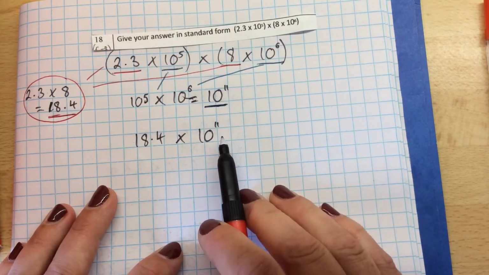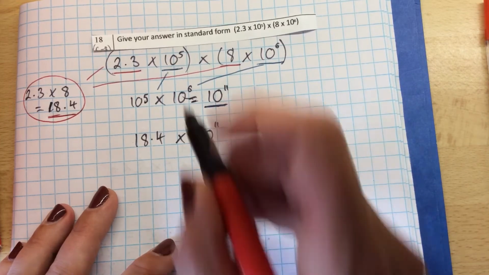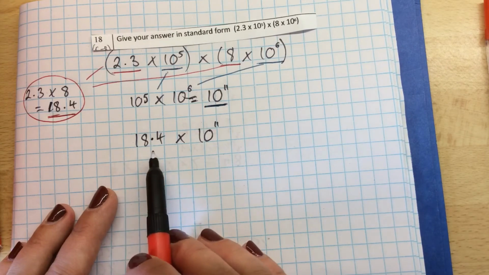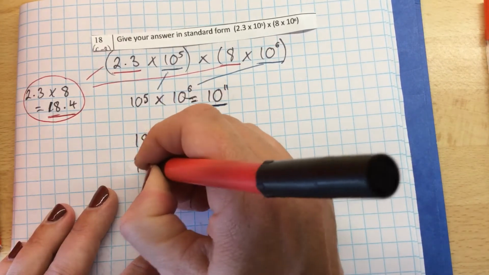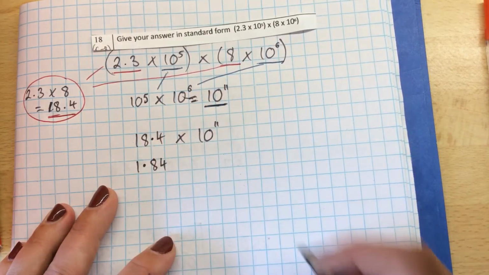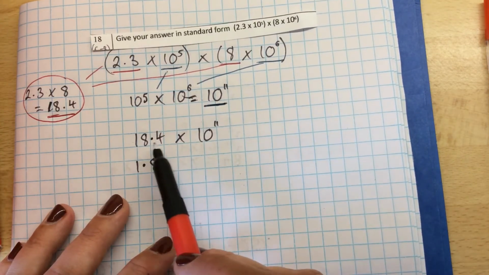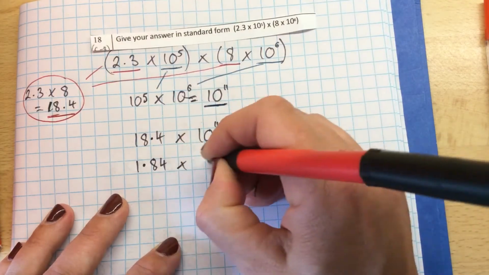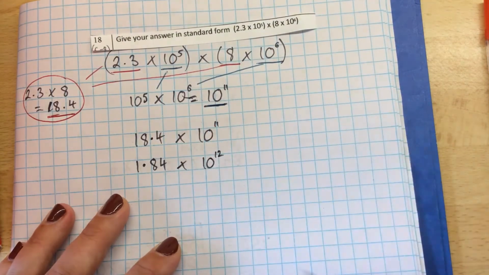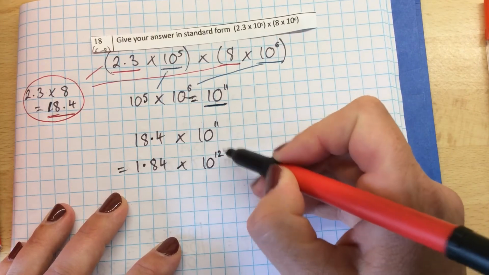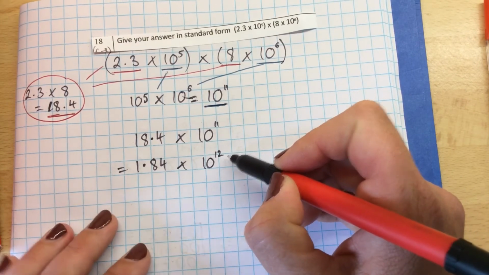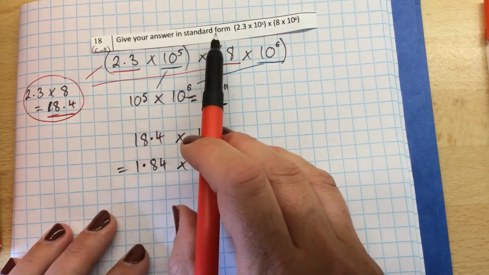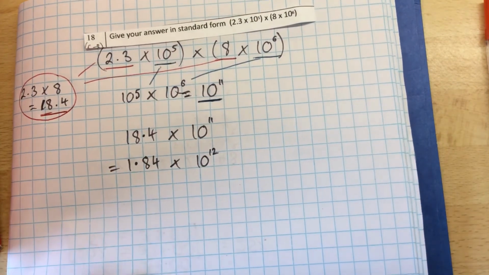from the powers bit. Now, why isn't that standard form? Because standard form, as you know, should have this number between 1 and 10. So instead of 18.4, we're going to change it to 1.84. Now, we need to multiply this by another 10 then. So we need to put another 10 on the power so that you've got 12 altogether. Okay, so that is now in standard form, like the question says. Give your answer in standard form. Okay, so that's the final answer.